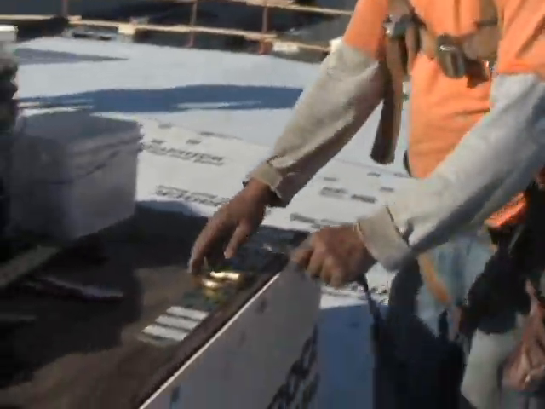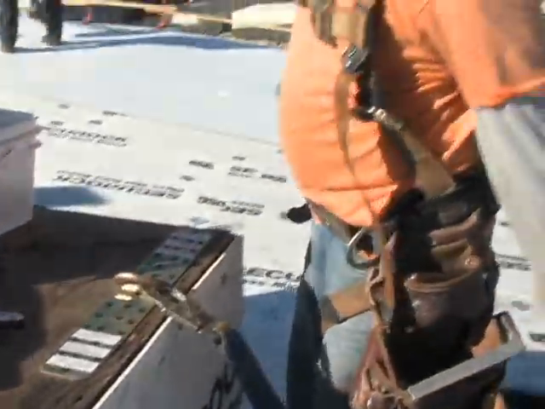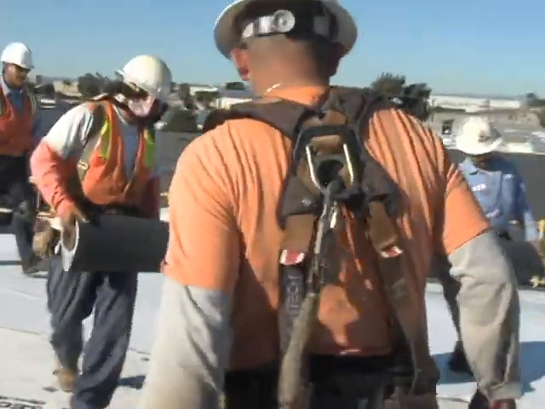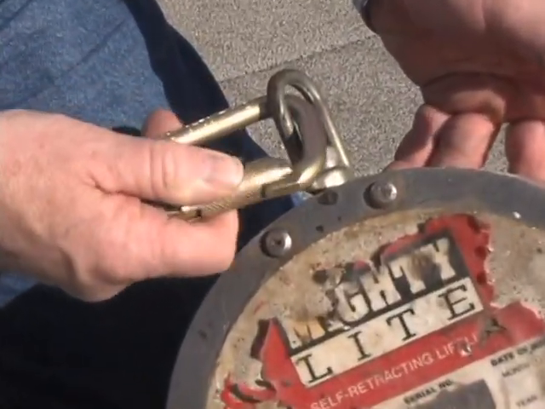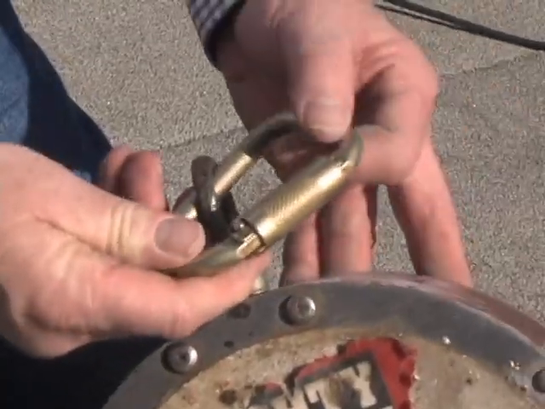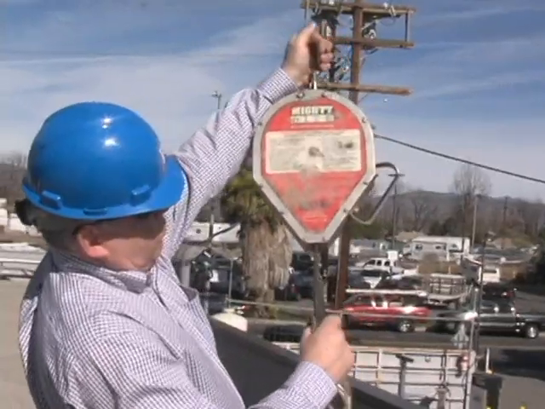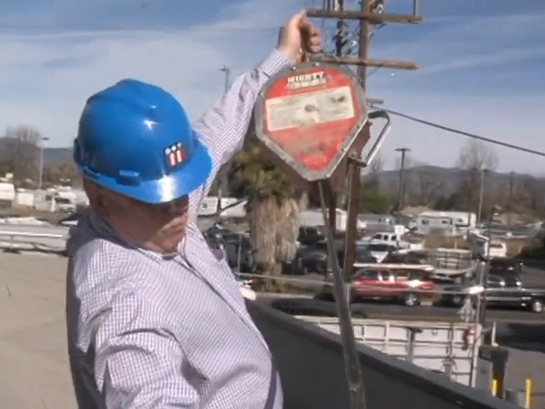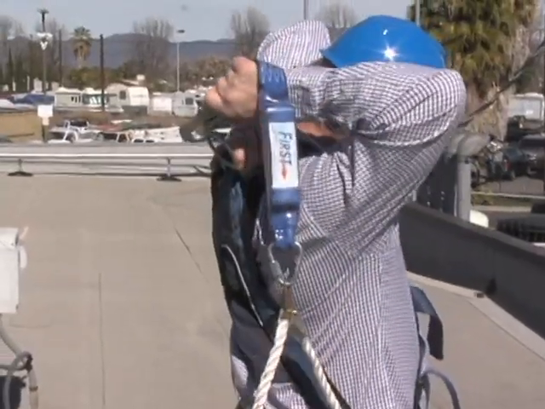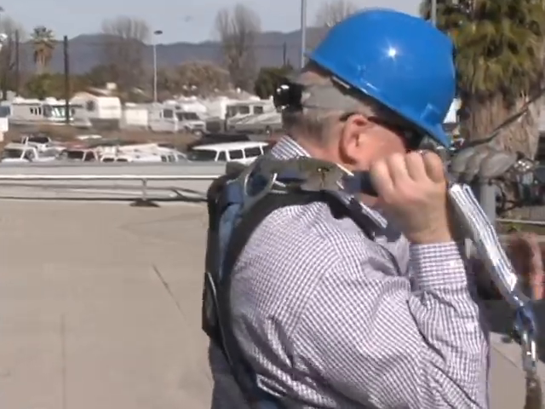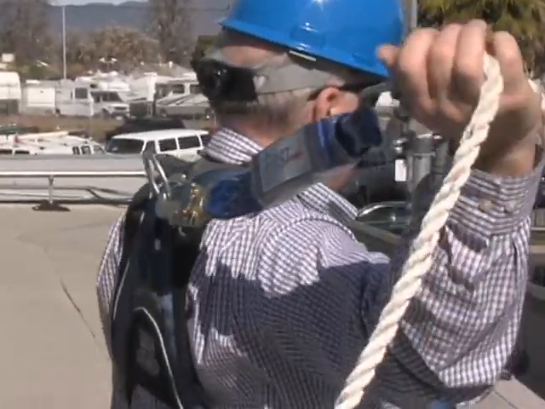The term anchorage means a secure point of attachment for lifelines, lanyards, or deceleration devices. A connector is used to attach parts of a personal fall arrest system. A deceleration device disperses a large amount of energy when a fall is arrested or stopped. Adequate deceleration will help prevent a fall victim from being injured from a sudden stop.